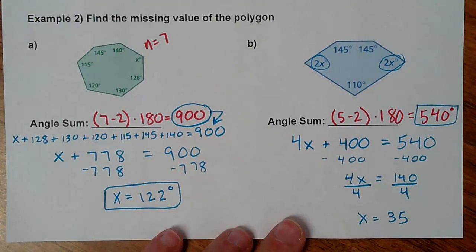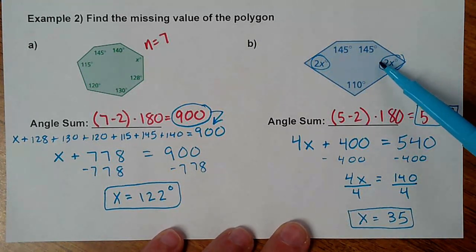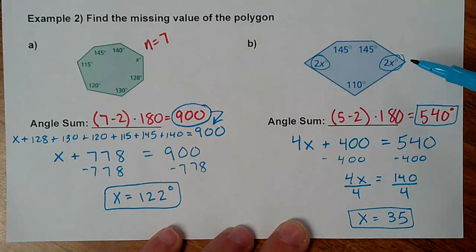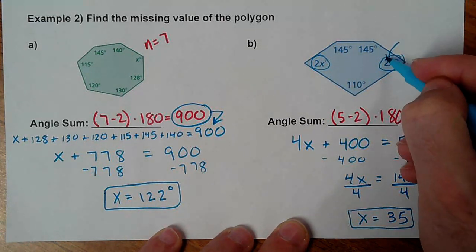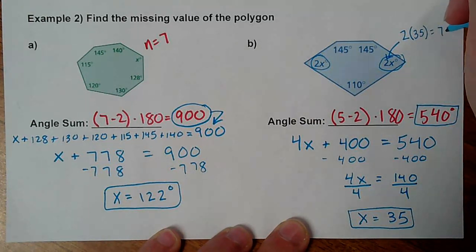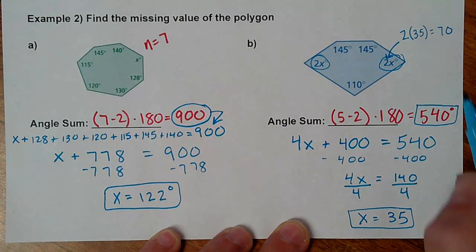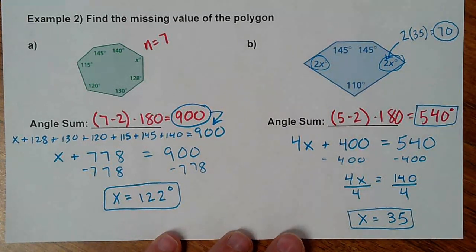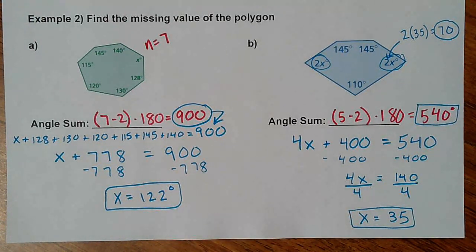Now, I want to be careful here. It's a little different than the last problem. Because my angle is not x, it's 2x, I have to plug in that 35. So this angle here is really 2 times x, which is 35, and that will give me an angle of 70 degrees for the whole measure. And this is what we can do with polygons and their interior angles. Hope this helps.